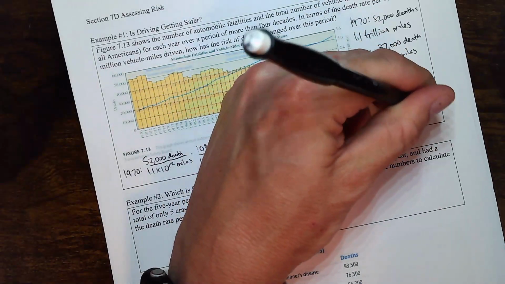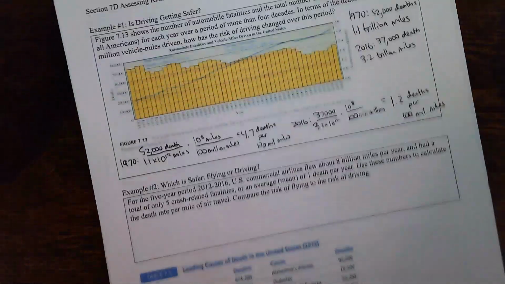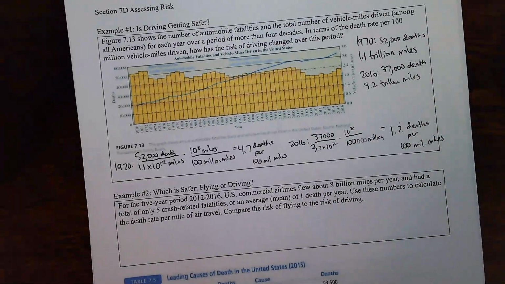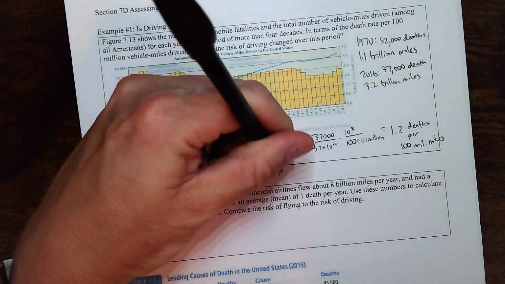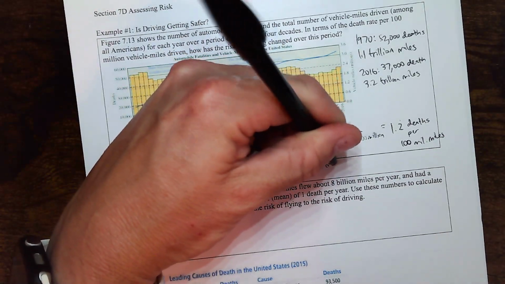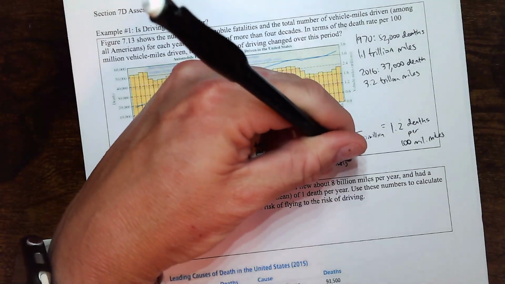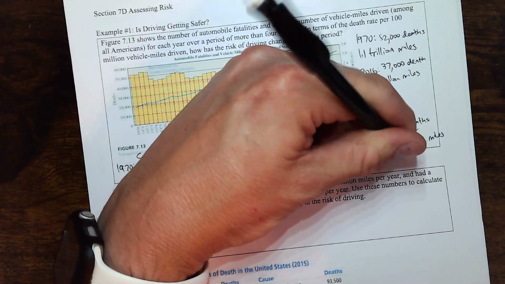Okay. And so the question asks, how has the risk of driving changed? It looks like I could say the risk has significantly decreased over time.